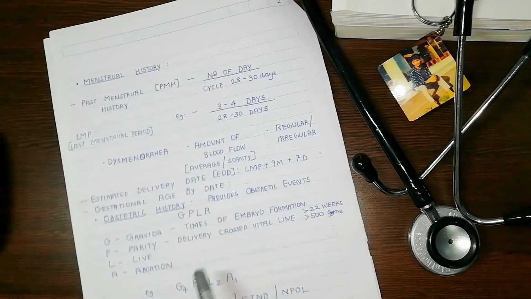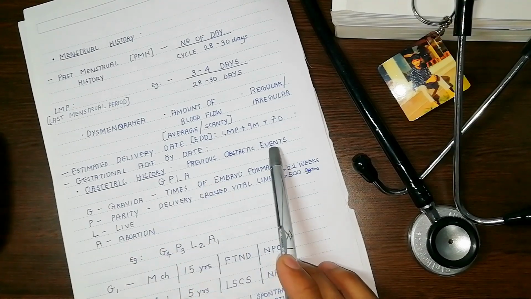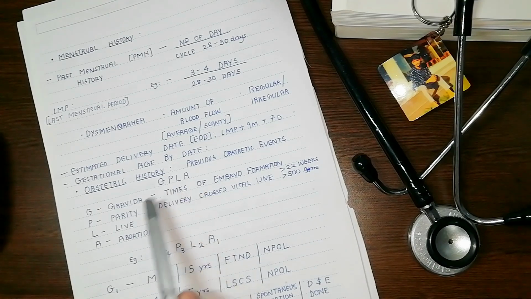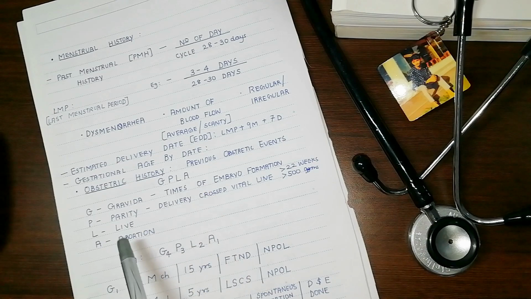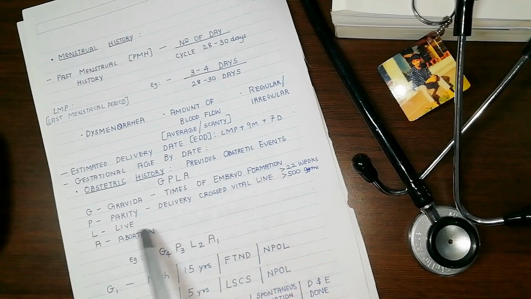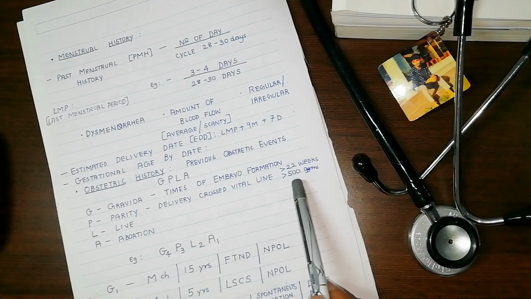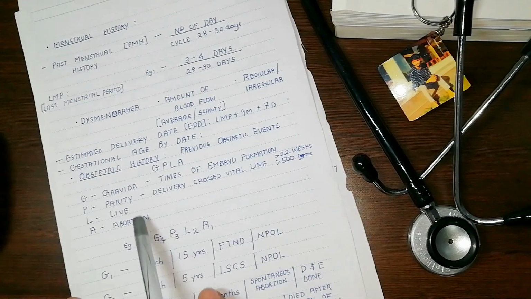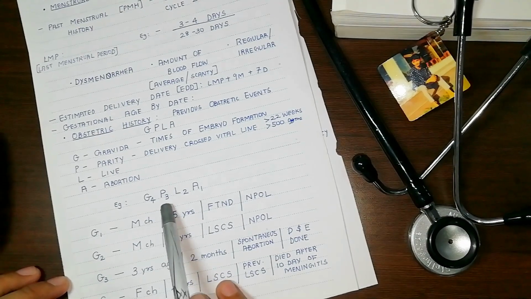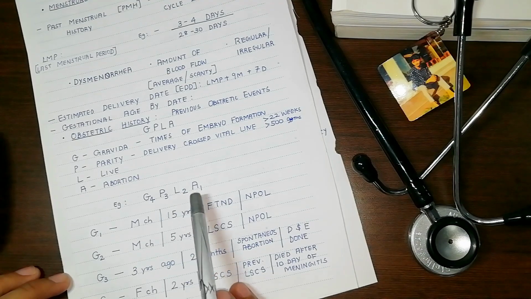The next thing after the menstrual history we will mention is obstetric history. In obstetric history, we have to record the previous obstetric events, and it is written in the form of GPLA. The G means gravida, P means parity, L is the live babies, and A is the abortion. Gravida means the number of times the patient has been pregnant. Parity is a delivery which has crossed the viable line, that is more than 22 weeks or more than 500 grams of baby. Live and abortion. For example, it is written in this format.